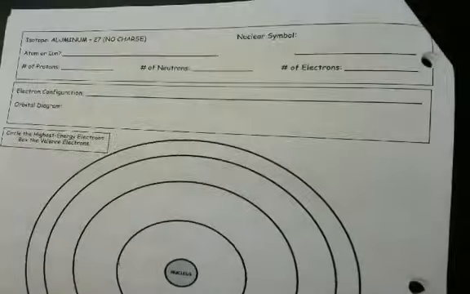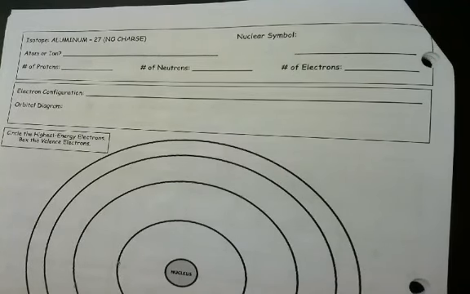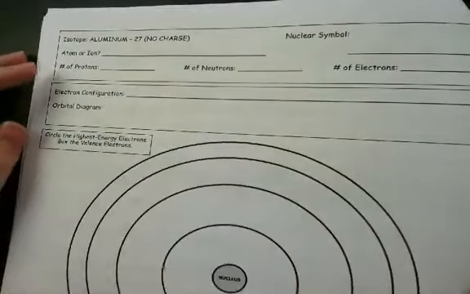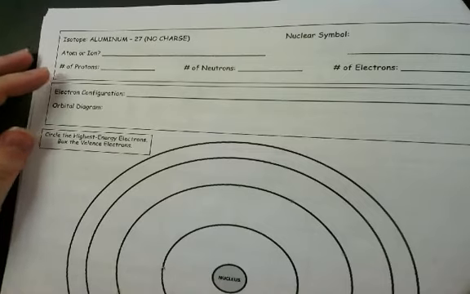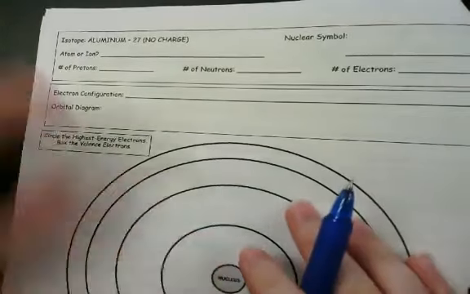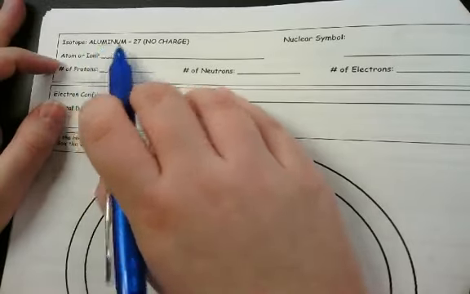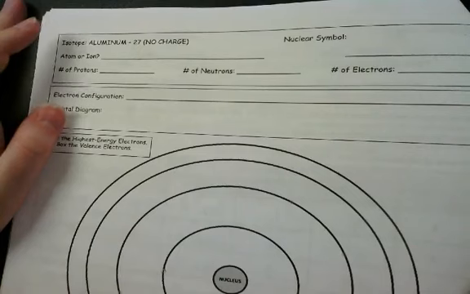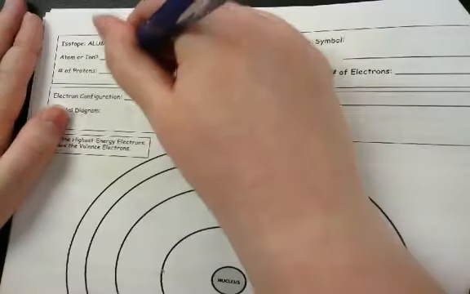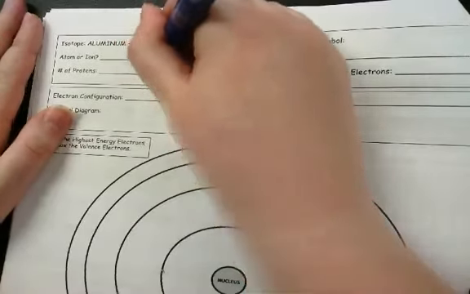All right, so now let's talk about the Bohr diagram. What we're going to do here is start off by doing the same thing. We're going to write our electron configuration, write our orbital diagram, and then we're going to place those electrons on our Bohr diagram. First thing we're going to identify is this isotope, aluminum-27 with no charge. Is it an atom or an ion? It's an atom. How do we know it's an atom? It has no charge. Perfect.